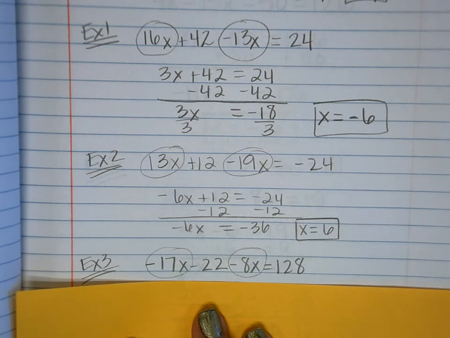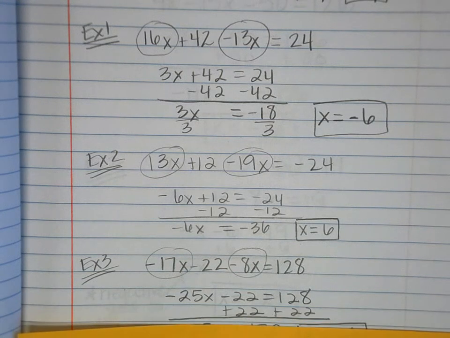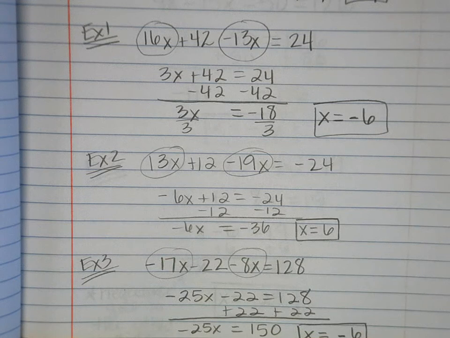Negative 25, good. Negative 25x minus 22 equals 128. Now what? Add 22, good. Add 22, we get negative 25x equals 150. Divide, and you get negative 6.